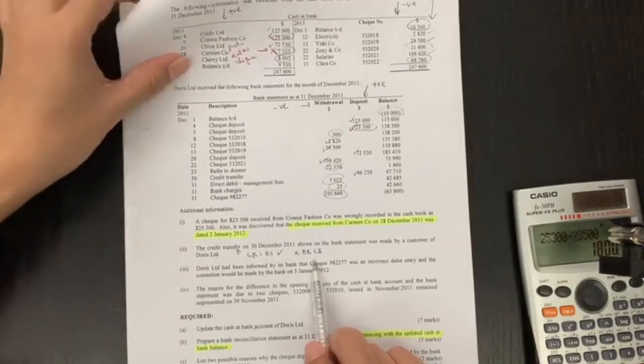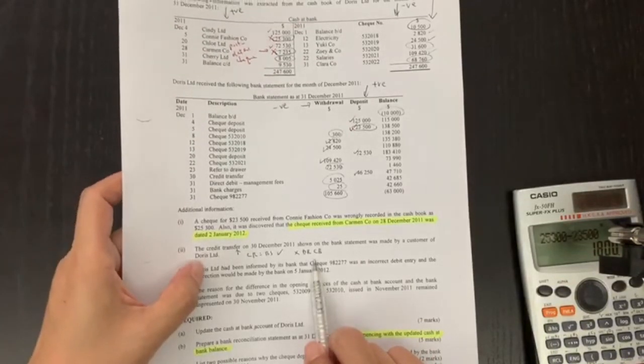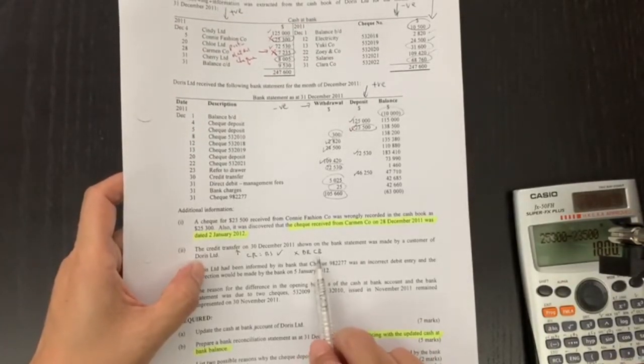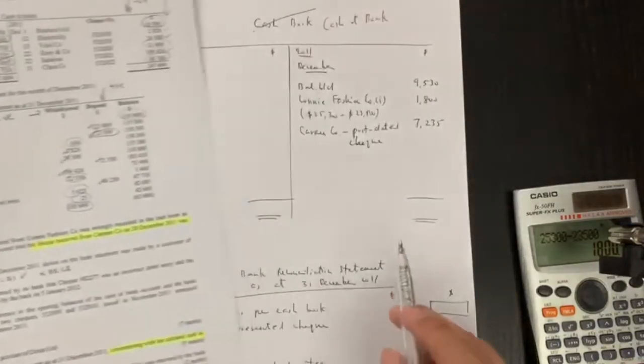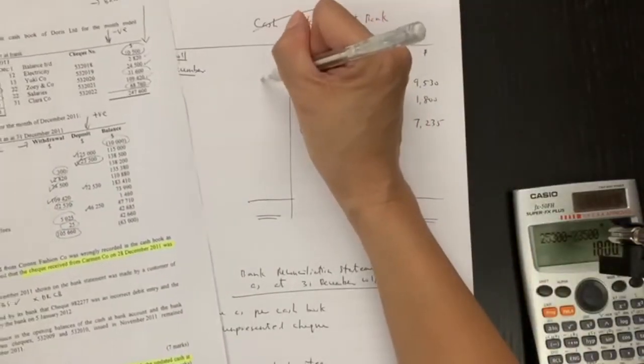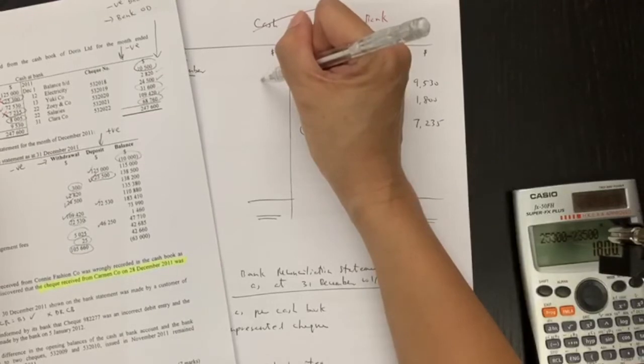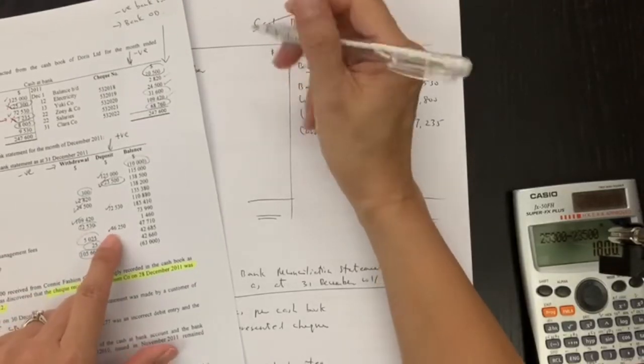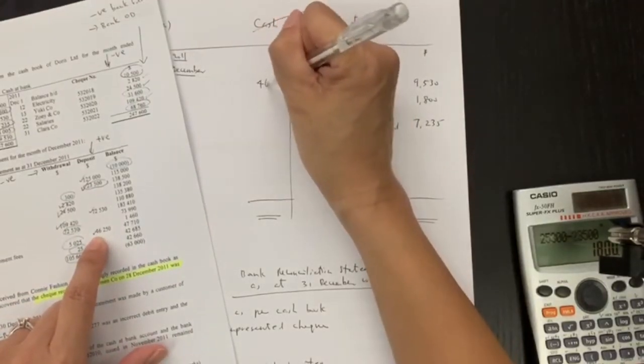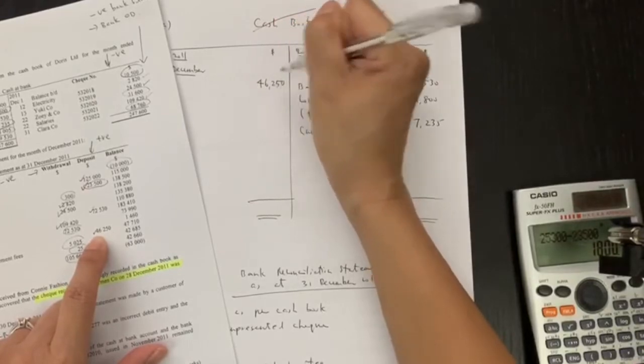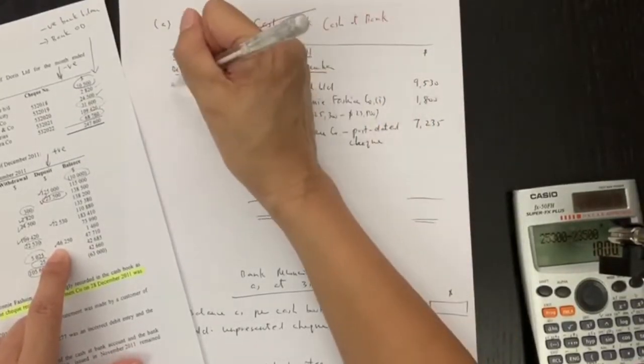So for this credit transfer, since we have more money received, we have more money in the bank, I'm going to debit the cash book here by, how much is this? 46,250.